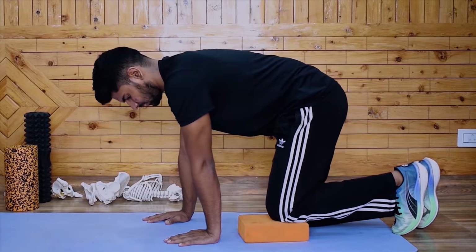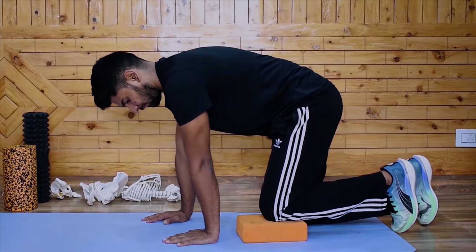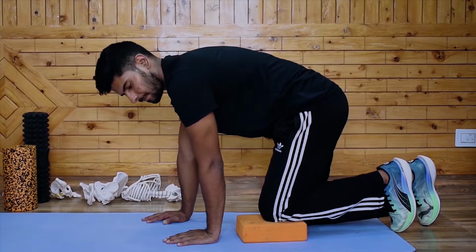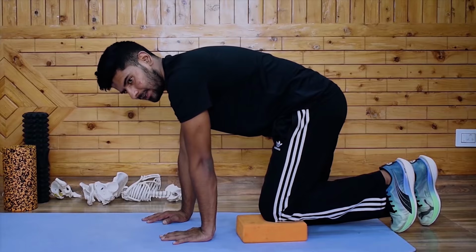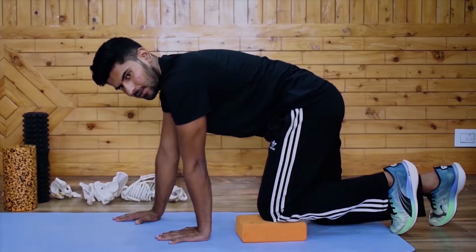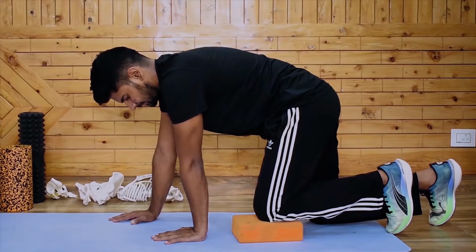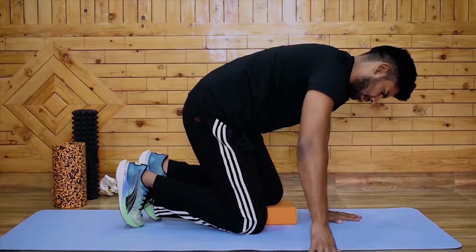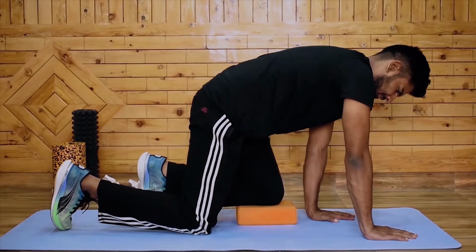Activity number two. Place your left knee on a foam block. This will help you to shift on the left hip. Keep your left hand close to your left knee. Keep your right hand and right knee at a distance. So left side closed and right side open. This is my left side and this is my right side.